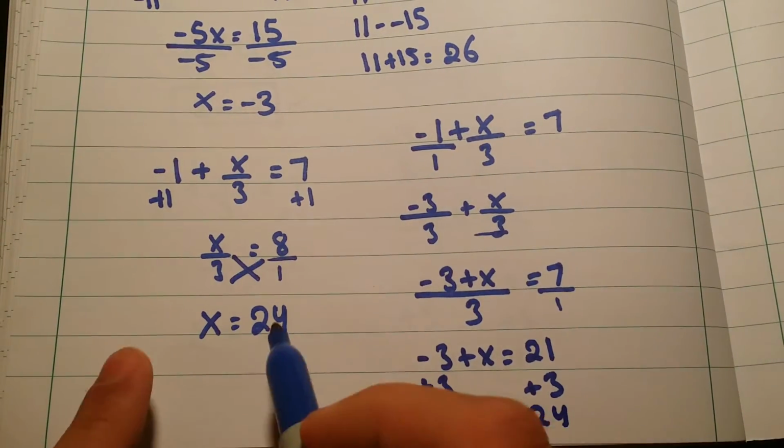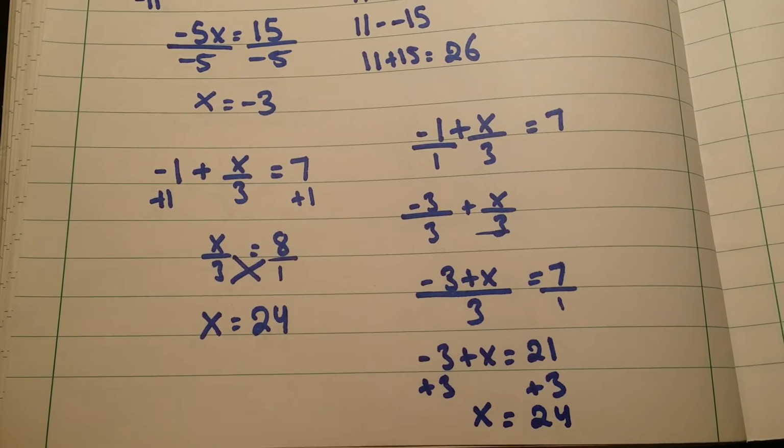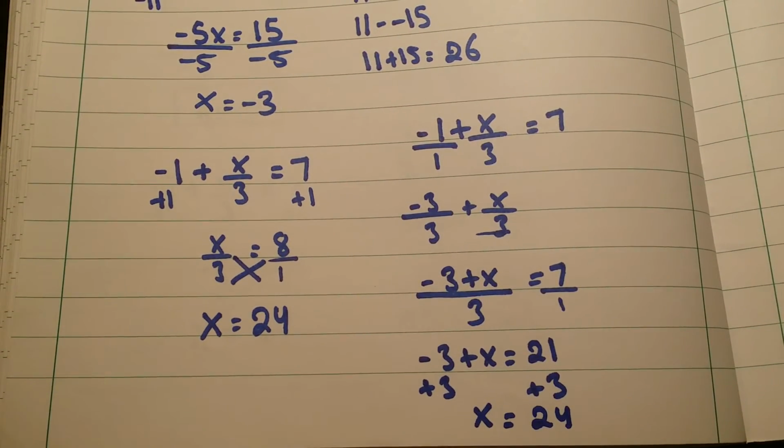So you have the same answer, just different approaches, and that is the beauty of algebra. You can have different approaches for the same question.